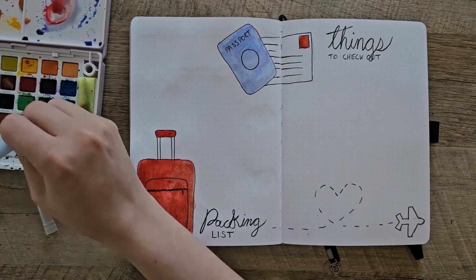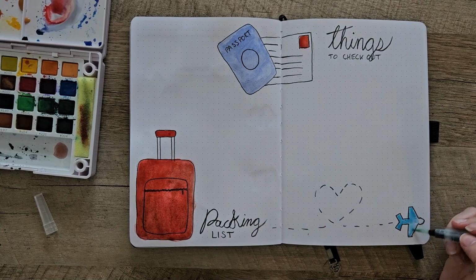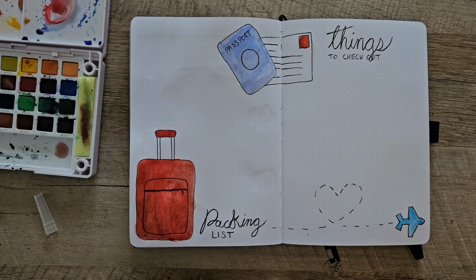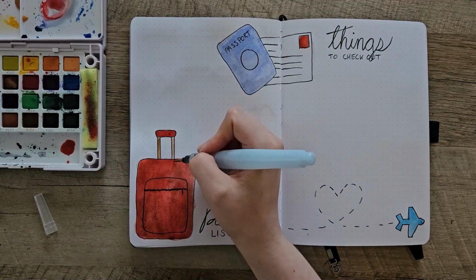So that mission was successful in the end, but that took a while. I was kind of shocked at how difficult it is to find a suitcase that's not just plain black. But yeah, I am very much looking forward to this trip.